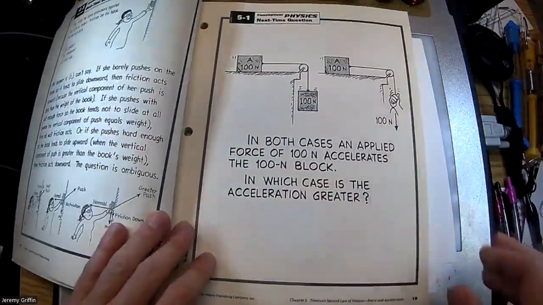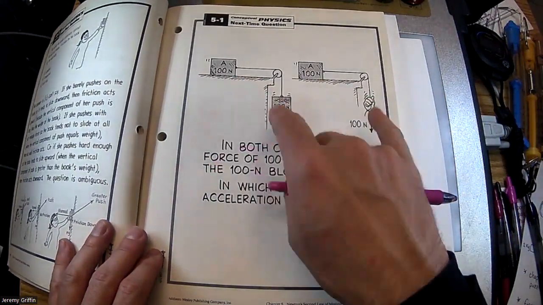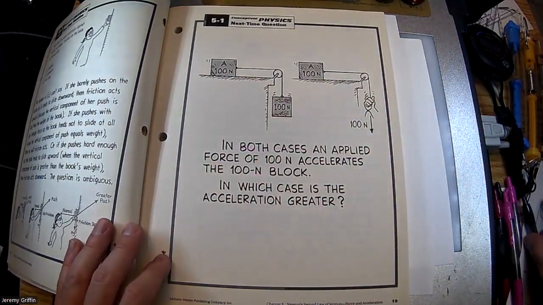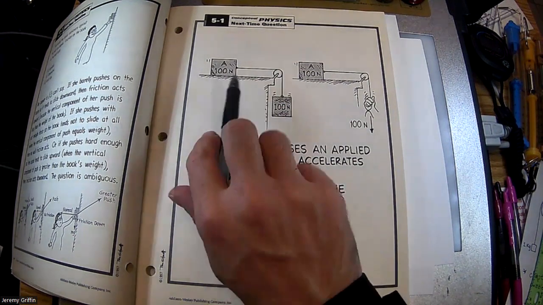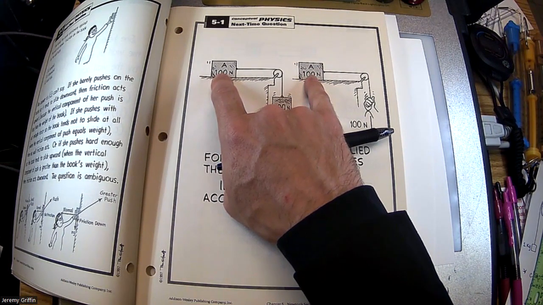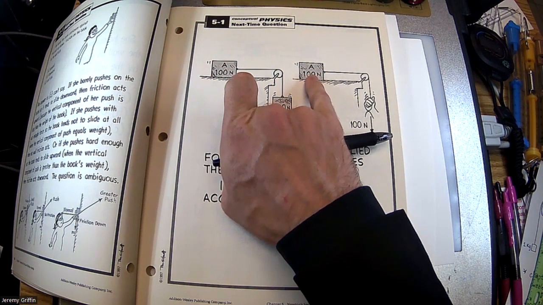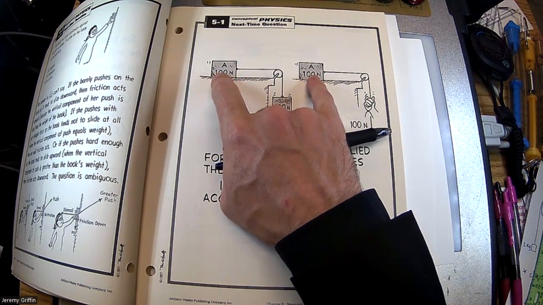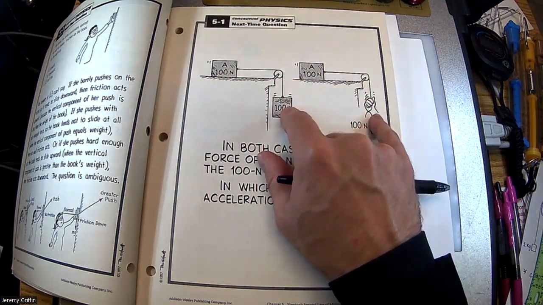Ooh, this next one's pretty tricky. Look, it's some kind of modified Atwood, right? So you guys did a lab that looked a lot like this a few days back. Modified Atwood type. So we've got, say, a 100 Newton weight up here, but what's probably most important about this is 10 kilograms. This could be 10 kilograms here and 10 kilograms here. It's acting as a huge mass, huge inertia to slow down the system. And then we have some kind of weight hanging over the end.